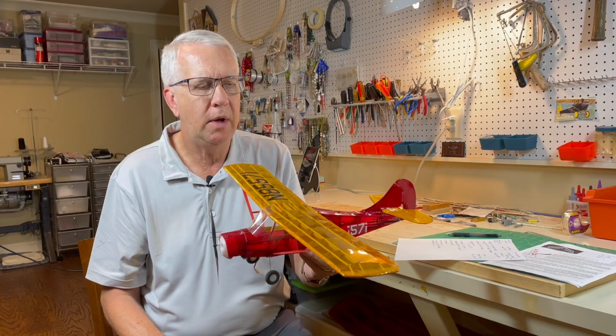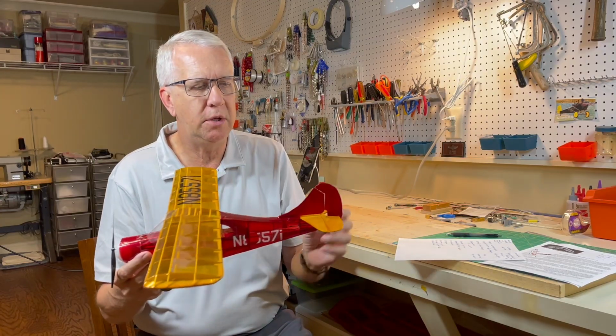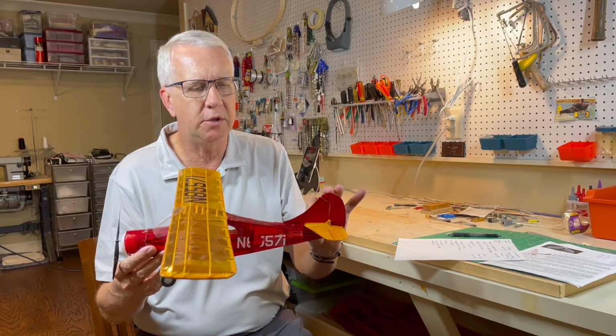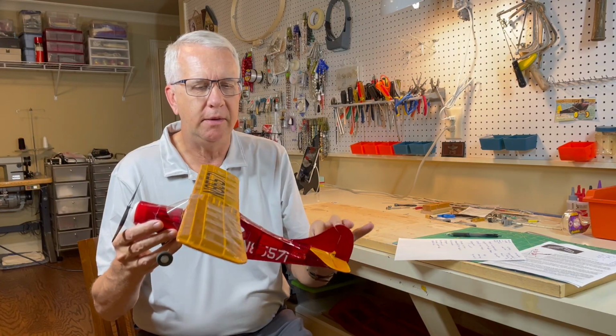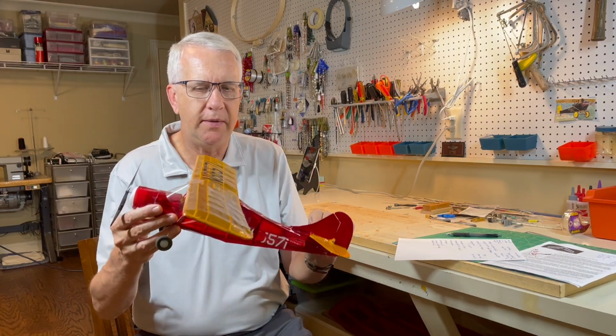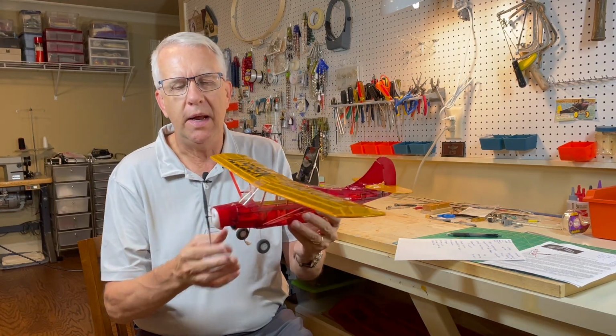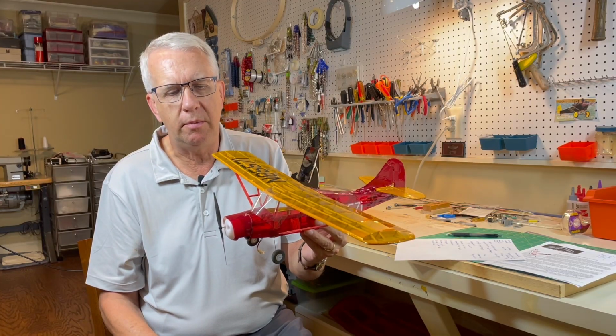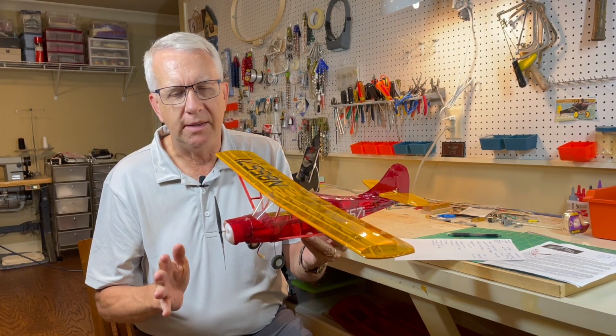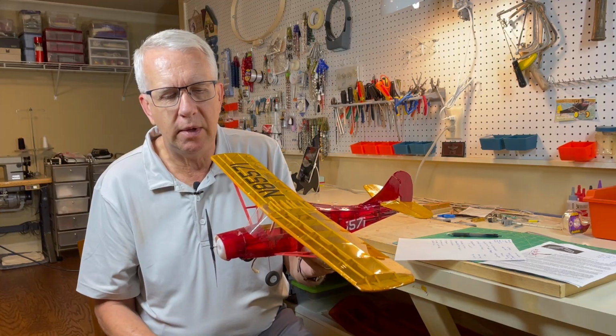Typically, it's a tail-heavy situation with the center of gravity because we build structure into the tail, and it's a distance away from the center of gravity. It tends to be tail heavy. Whatever you need to do on the model to balance it has to be done, even if it includes adding weight.